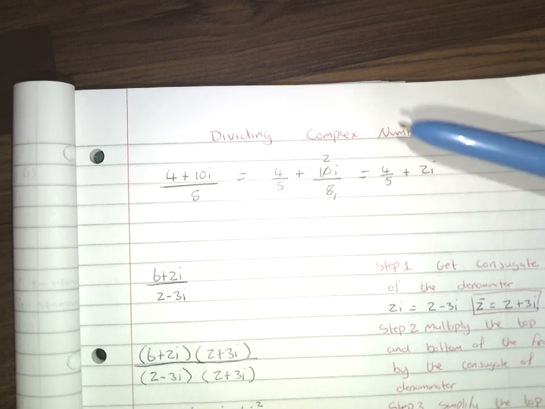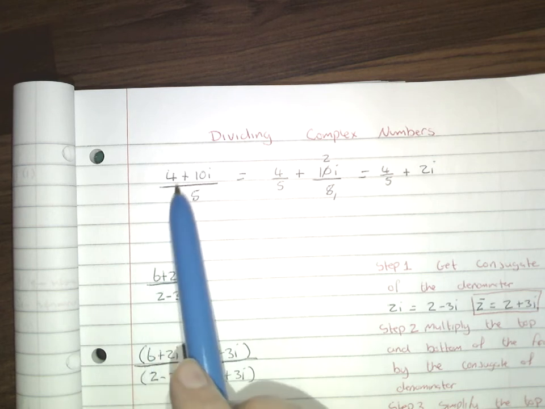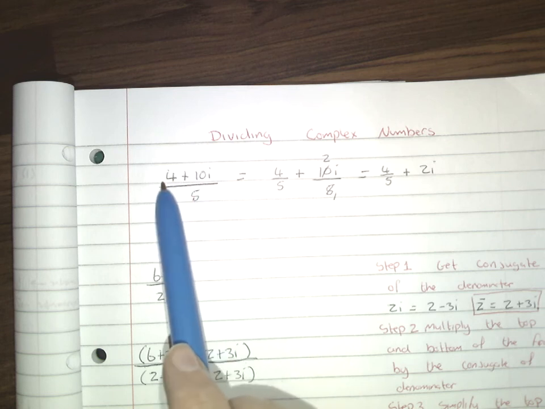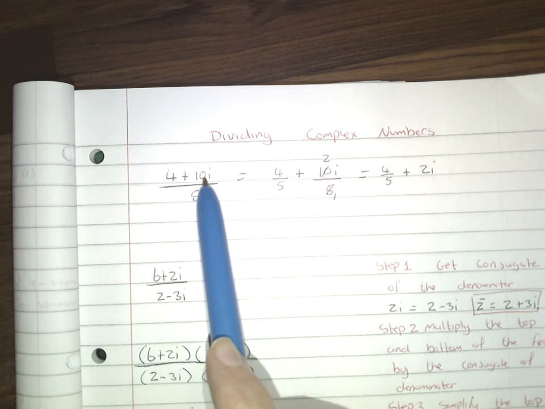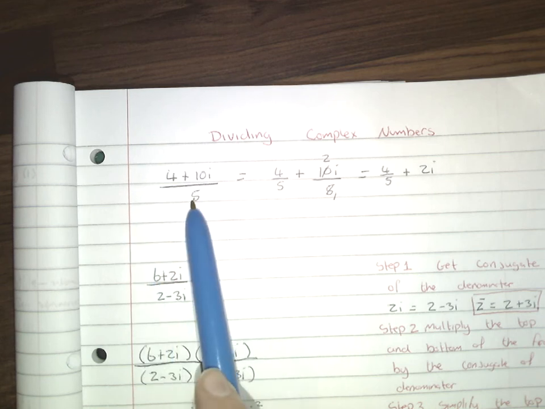Okay, so what I want to look at in this lesson is dividing complex numbers. If we have a look at this first example here, we're taking a complex number. Remember, the complex number in this case is 4 plus 10i, and a complex number has a real part and an imaginary part, which is 10i. And we want to divide it by 5. So we're just dividing a complex number by a real number.